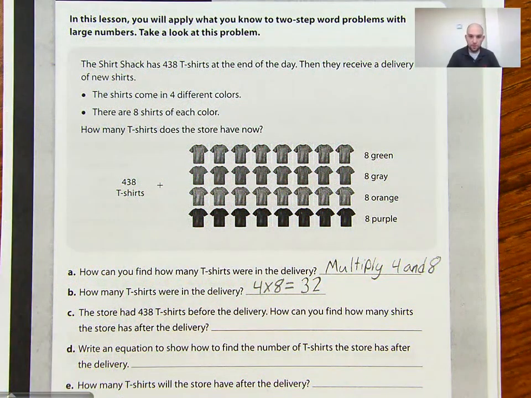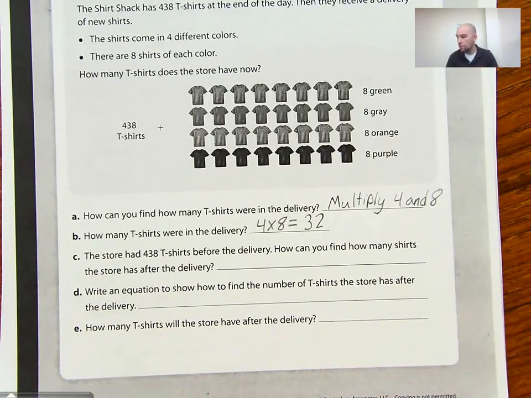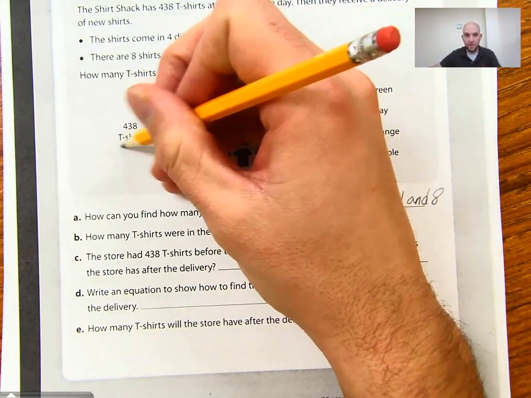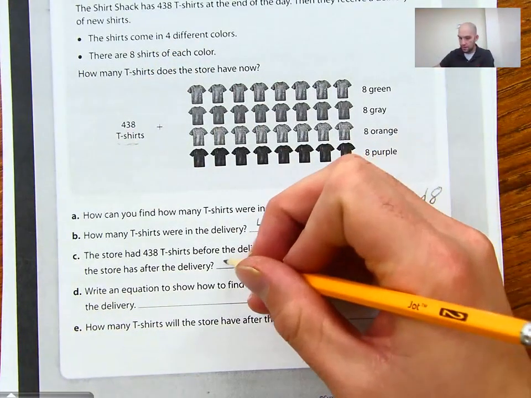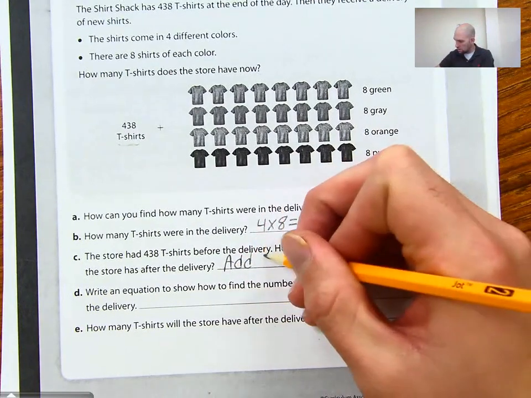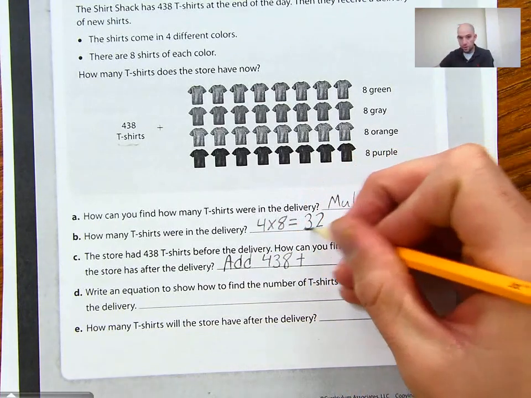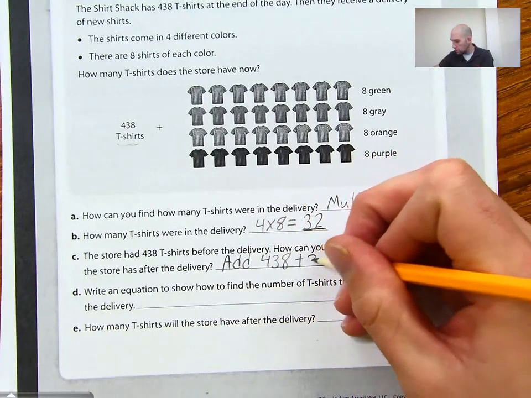All right, so letter C here says the store had 438 t-shirts before the delivery. How can you find how many shirts the store had after the delivery? So we're going to add our total number of shirts that we had before the delivery, 438, plus our answer up here, which was 32.